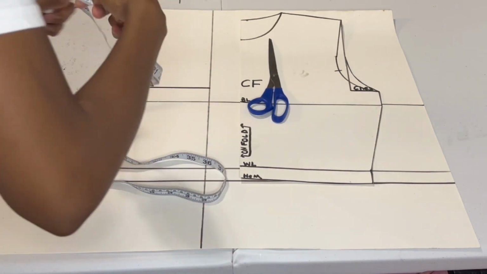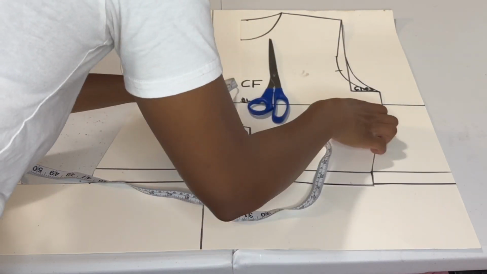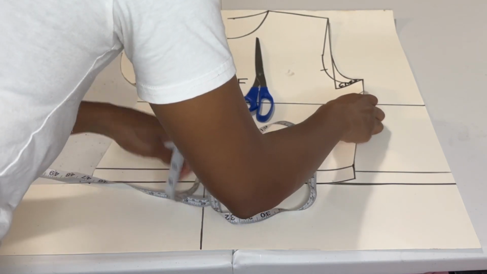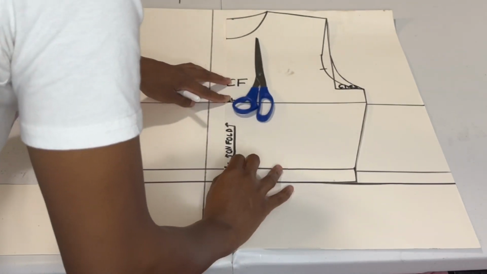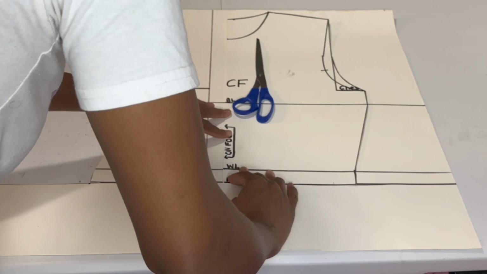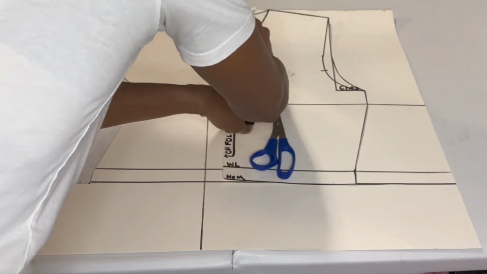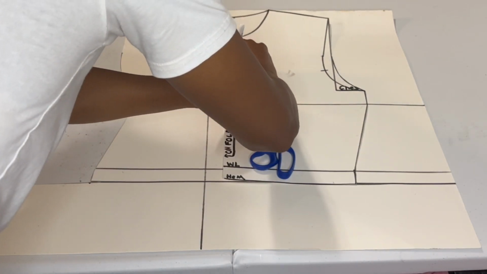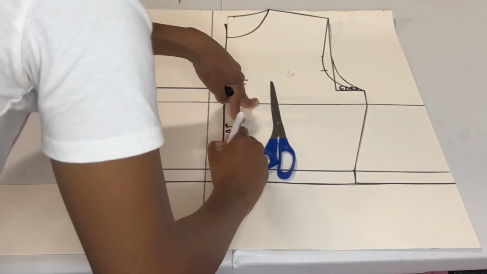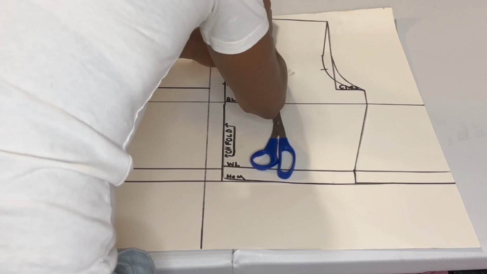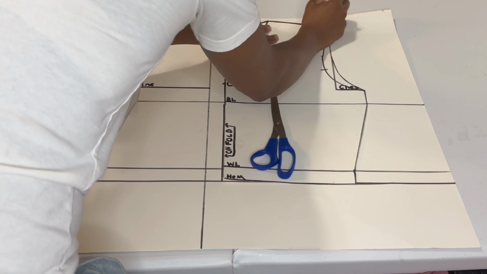And right here, I'm just going over about 1 inch for the zipper allowance if you want to add a zipper to the back. But if you're not adding a zipper, you don't need to do this step. But if you are adding a zipper, you want to go over like 1 inch or so. And then you want to label that your zipper allowance, and then trace everything else the normal way.